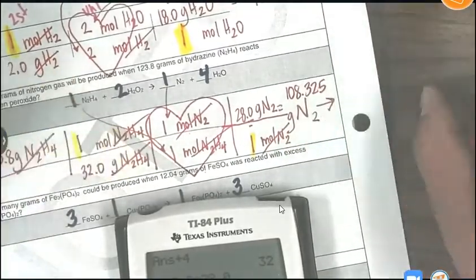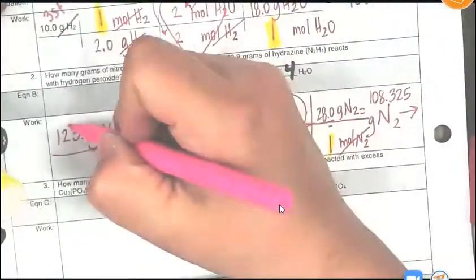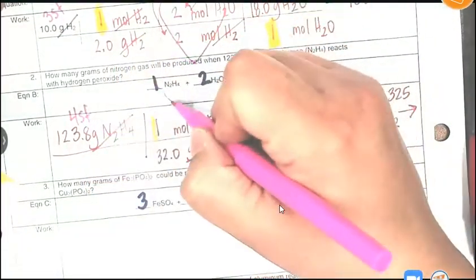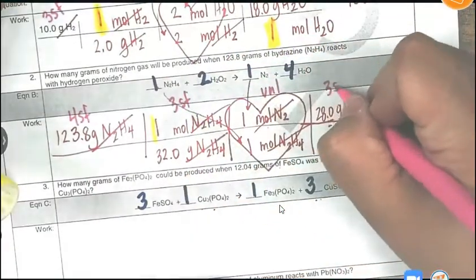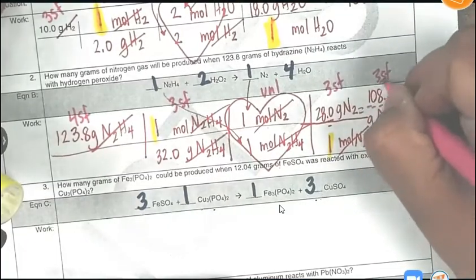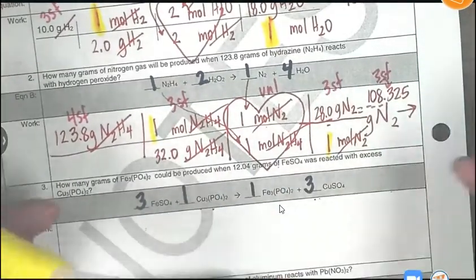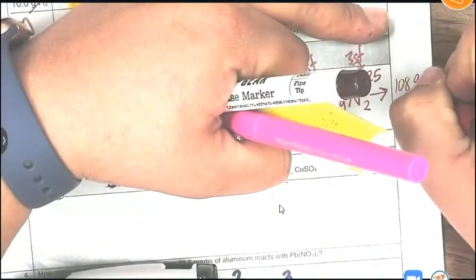But how many sig figs should I have? Well, this one has 4 sig figs, 3 sig figs, unlimited, 3 sig figs. So I'm going to round to 3 sig figs. 1, 2, 3. Look at the neighbor. So my final answer is 108 grams of N2.